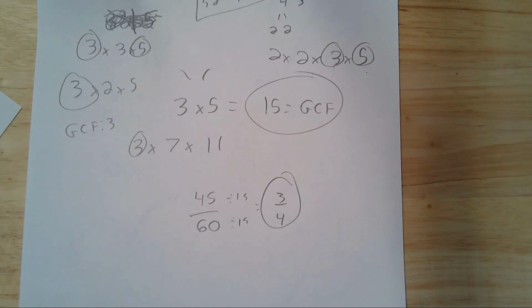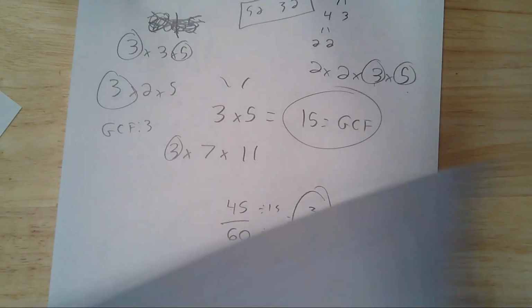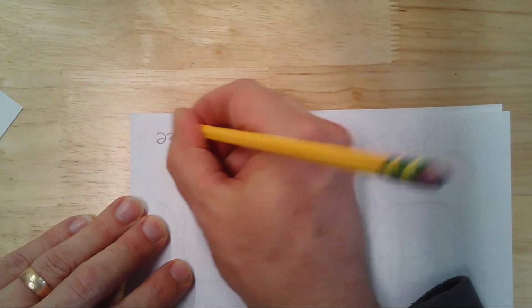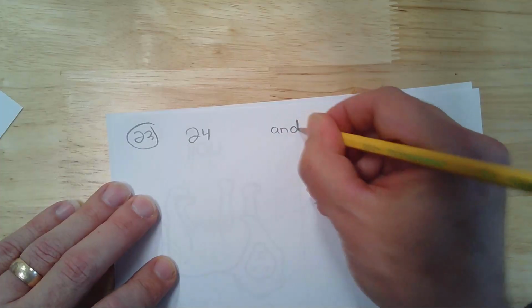Right. So let's try number 23. Use your factor trees. Do we have to for the homework though? I'll look at it in just a moment here and tell you my expectations for you. So 24 and 40.